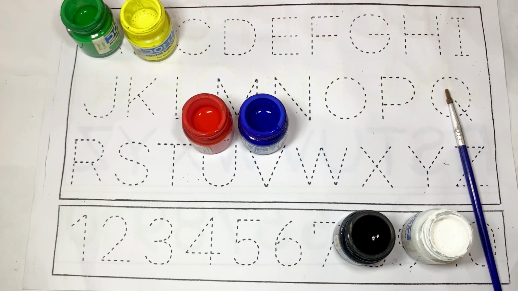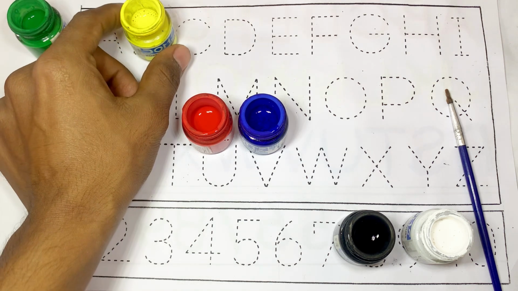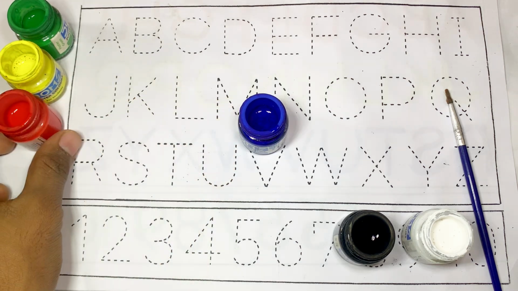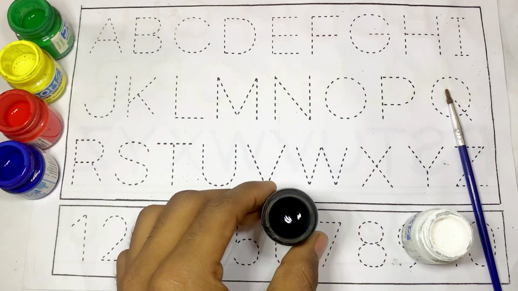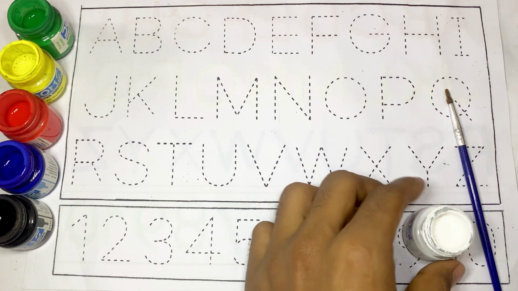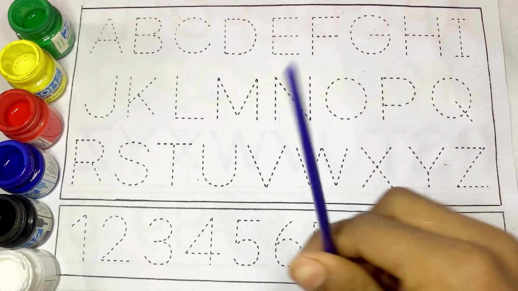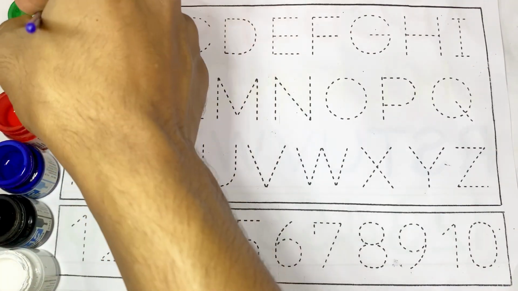Today learn and draw capital letters, alphabets A to Z and numbers 1 to 10. So kids, let's learn the names of the color. Green color, yellow color, red color, blue color, black color and white color.